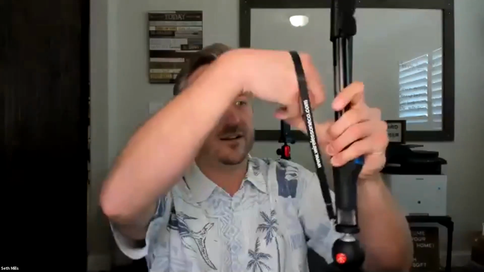This is actually two pieces. So this right here is made by Manfrotto, and it is a miniature tripod. The great thing about this is you can grab a cell phone mount and you can actually hold this. This is a great piece to use by itself. Manfrotto also makes cell phone mounts that have a tripod screw. It just attaches right there to the top.